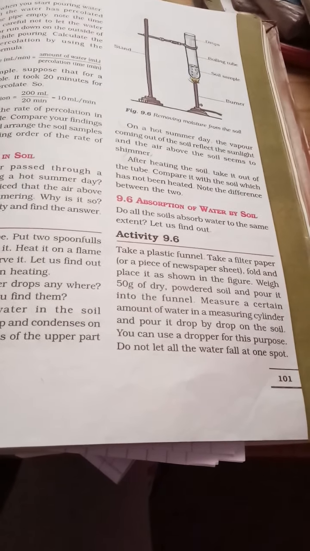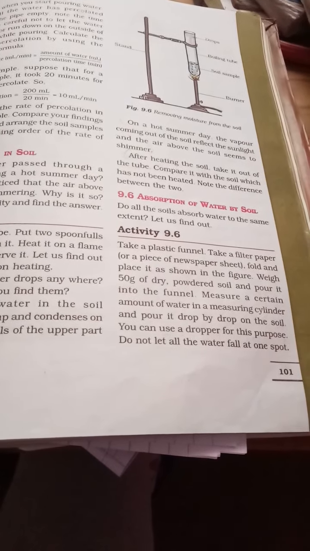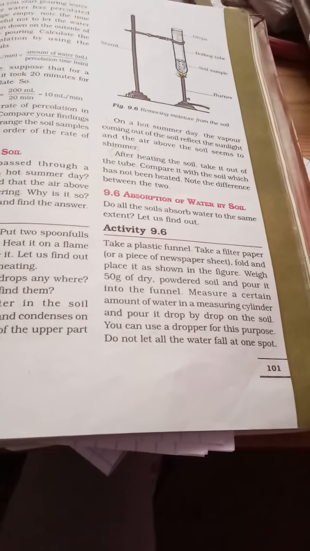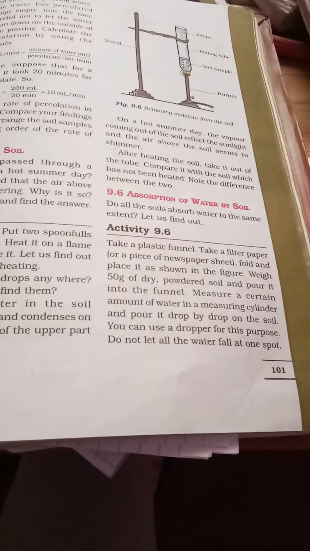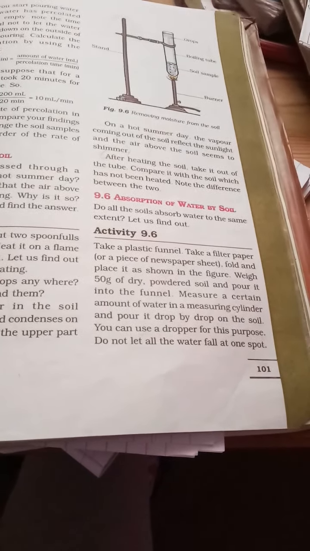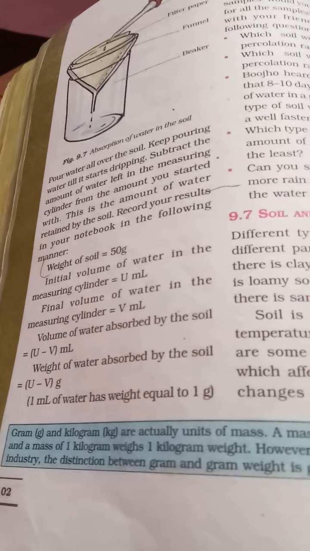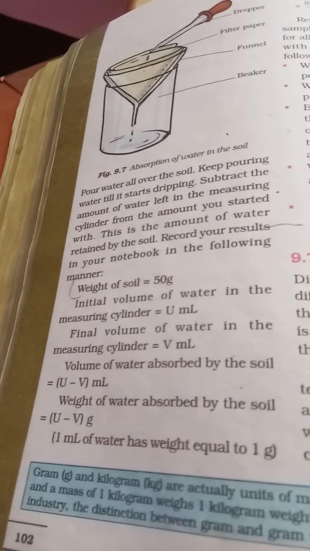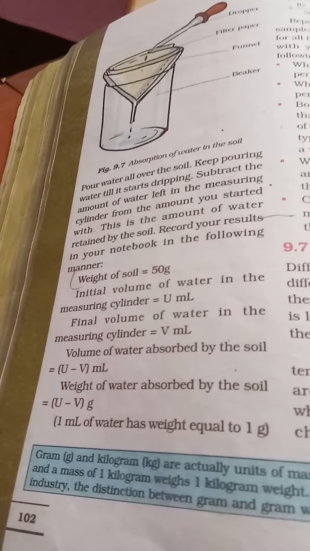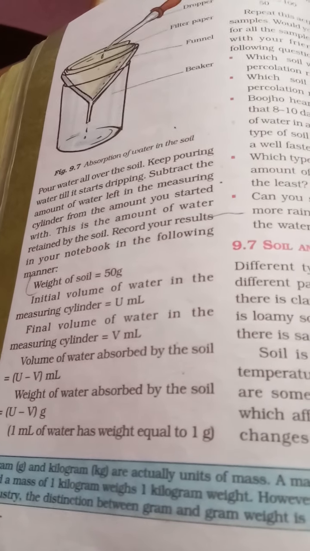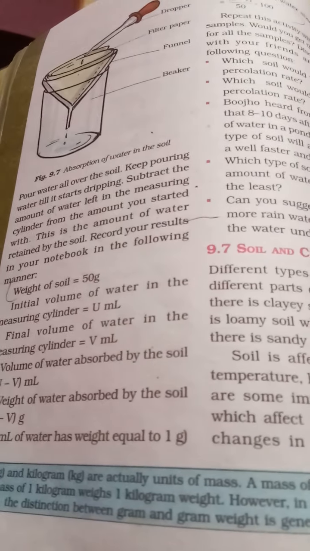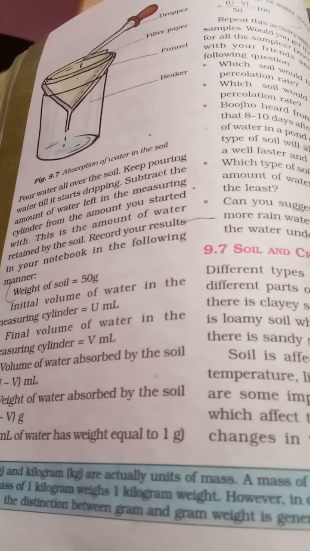Now measure the amount of water collected in the measuring cylinder or the vessel. The initial amount of water you have taken and the amount of water which has percolated and is deposited in the measuring cylinder, just subtract it. So this gives the amount of water which has percolated. So how can we calculate the percentage of water absorbed? Here in the book it is given: initial volume of water and final volume of water. Initial volume of water which you have added slowly, and final volume of water which is in the beaker, or you can say measuring cylinder.